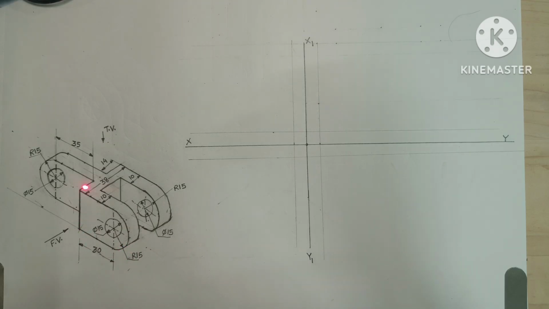Then we will see this one, horizontal distance 45 plus 35, that is 80, and then R15, that is 15 millimeter distance, so the total distance is 95. Let us see again: this horizontal 15 plus 30, then this 35 and then 15, that is a total of 95.